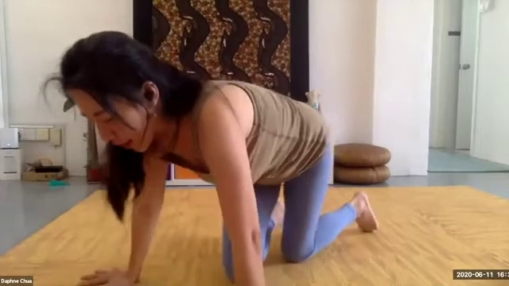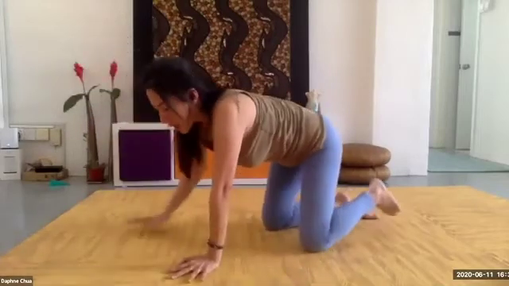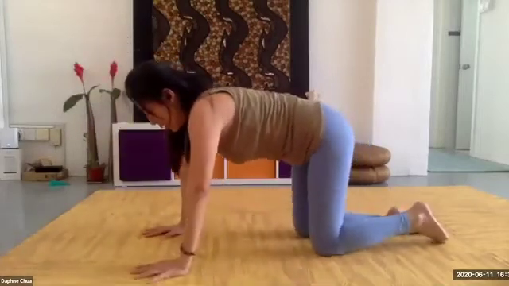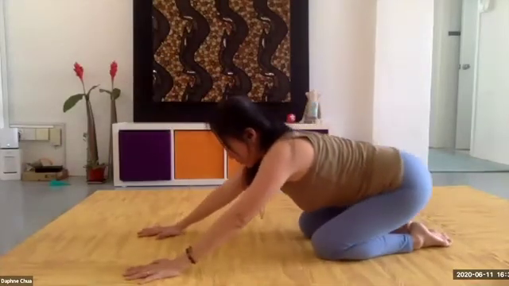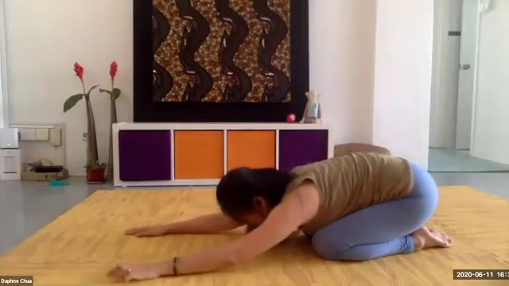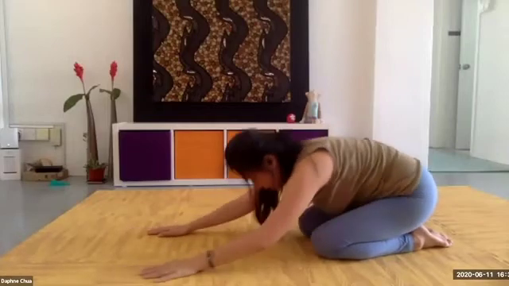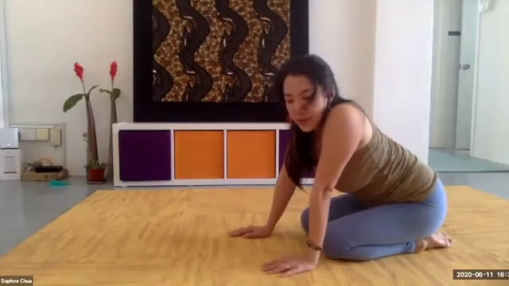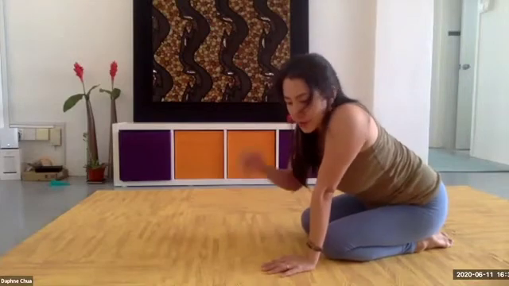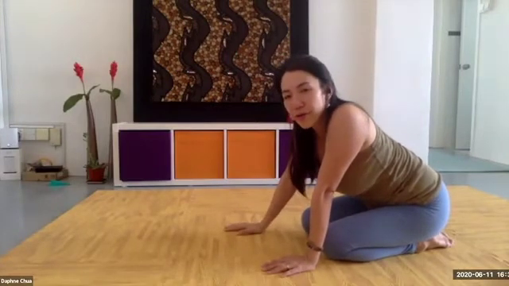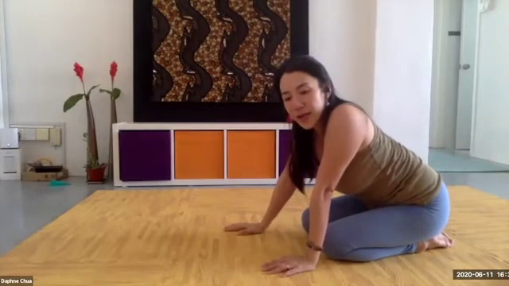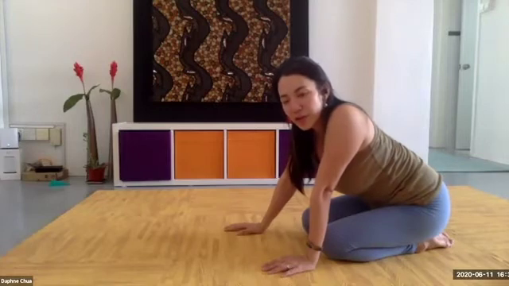And then once you've had enough, just come back and then just sit back into child's pose. Taking a moment here for a reset, sensing the breath in the belly from the navel center.